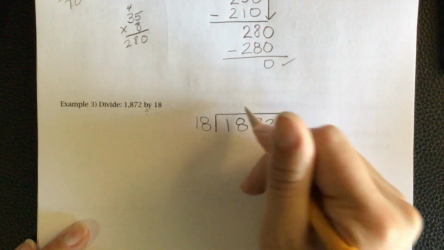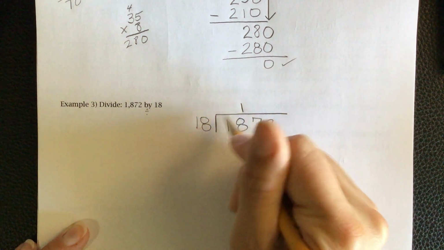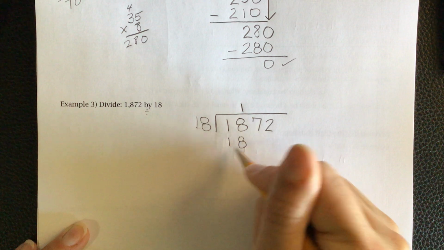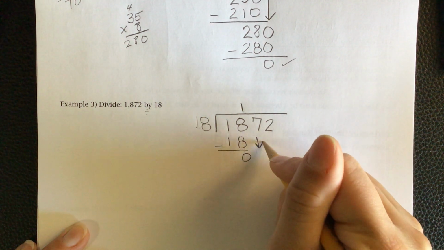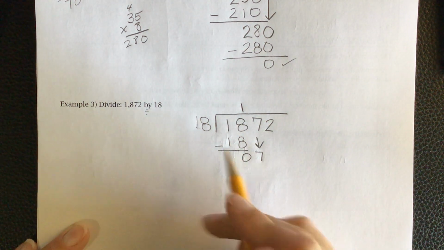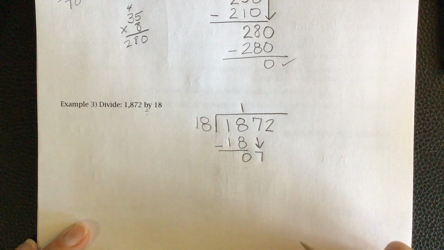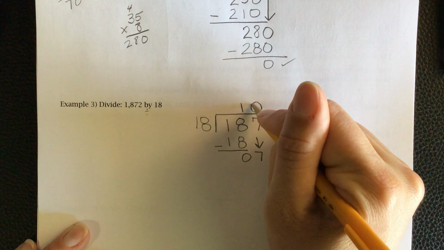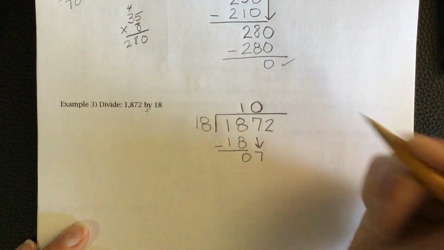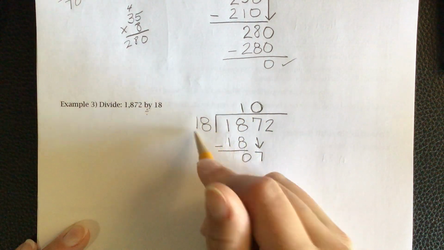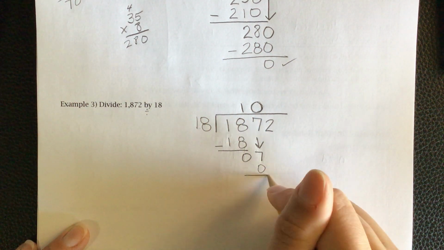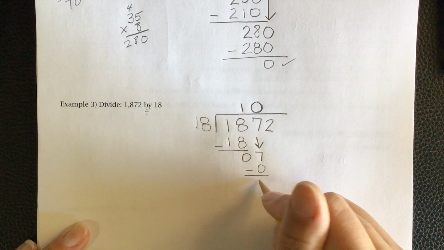18 goes into 18 one time. 1 times 18 is 18. Just because you get 0 does not mean you're done. Bring down that 7. How many times can 18 go into 7? 0 times. Doesn't work, but I still have the 2, so I still have to put in that 0. 18 times 0 is 0. Subtract, and I get 7.